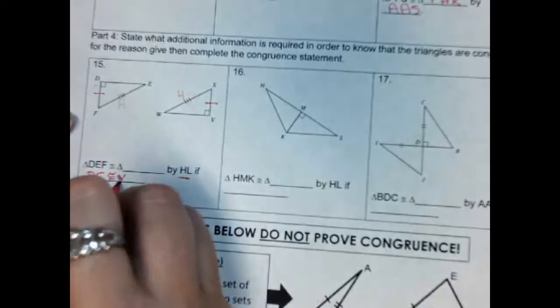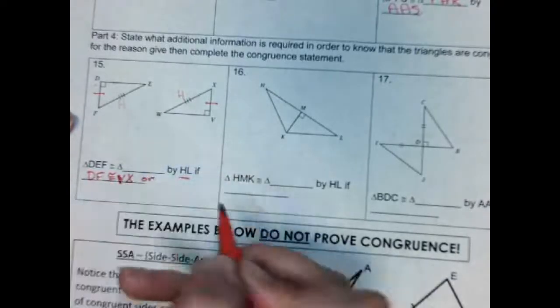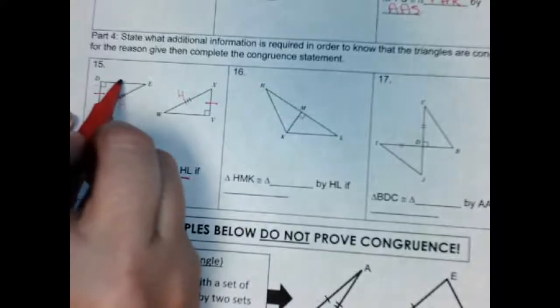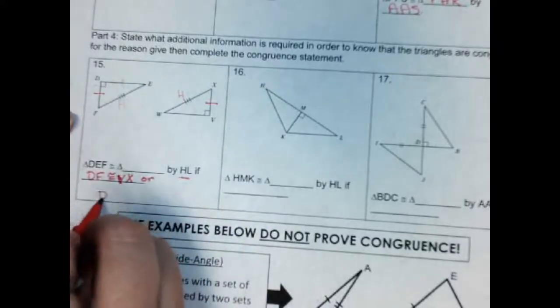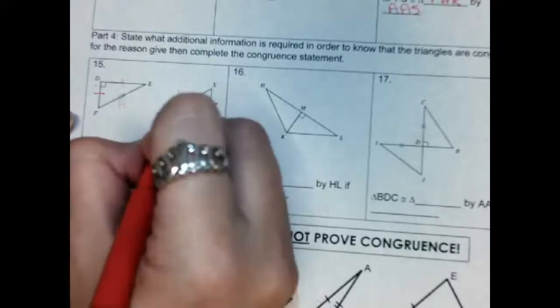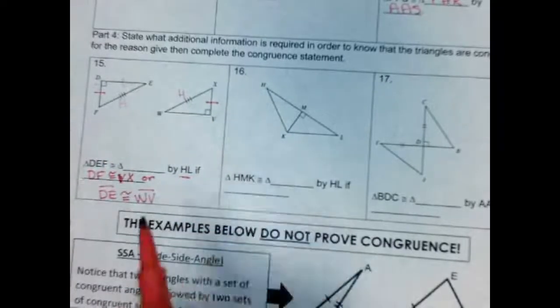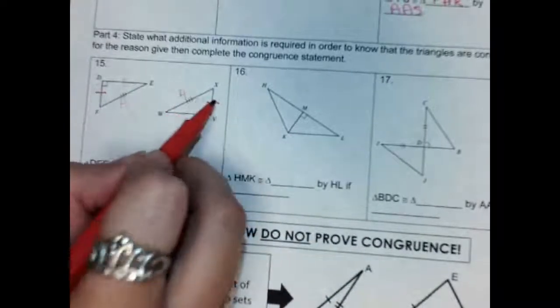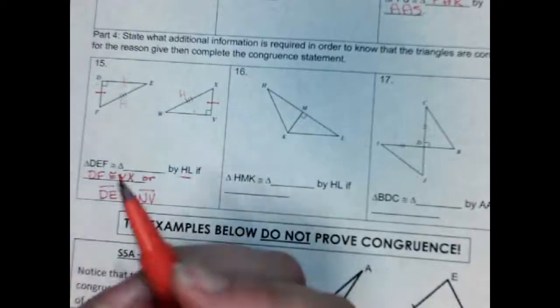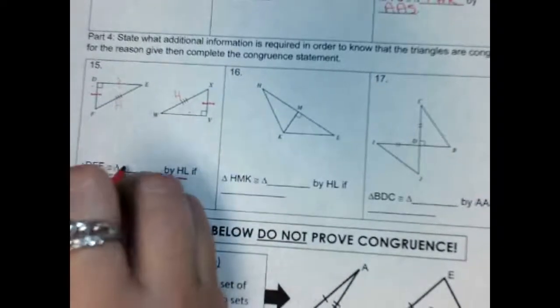VX. Or they could say this side here, this one, DE, is congruent to WV. When we do the leg part, it could be this leg or it could be that leg. Either one will work. So DEF is congruent to VWX.